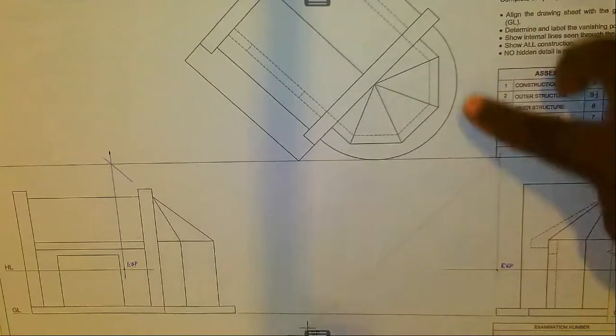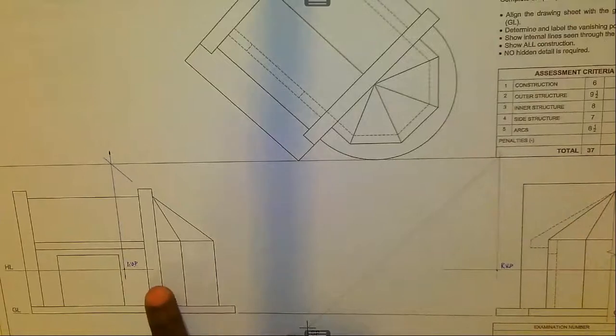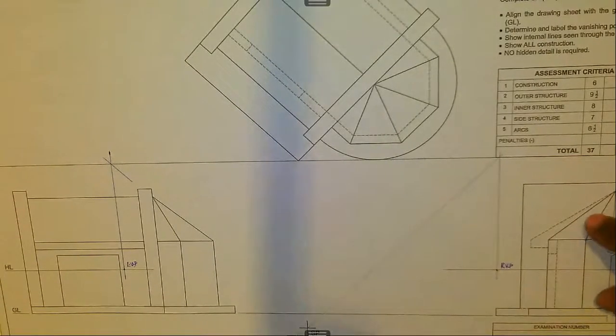Remember, this is our top view. This could be our left view or our front view, depending on which views have been defined. And this one could be the right view or the front view.